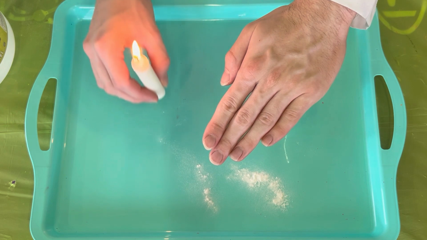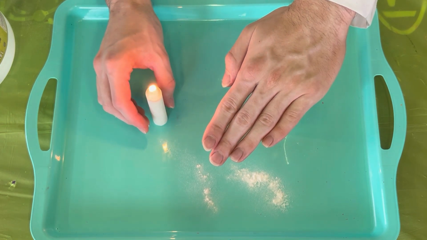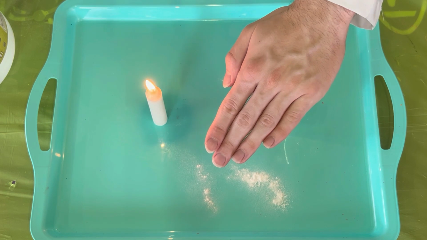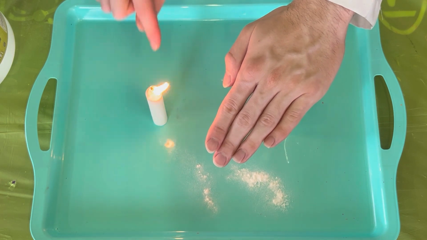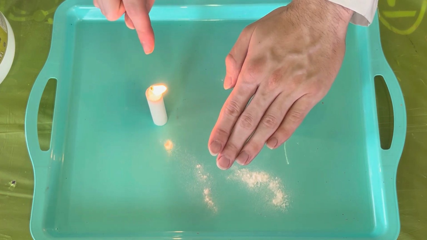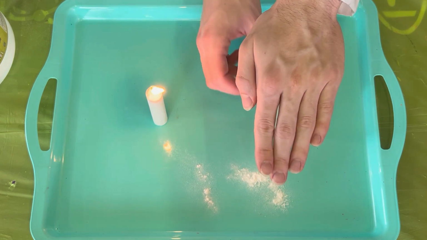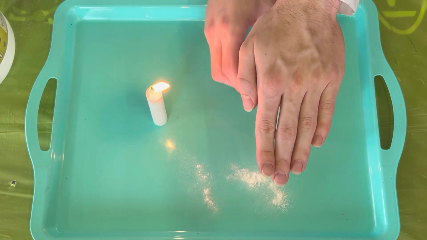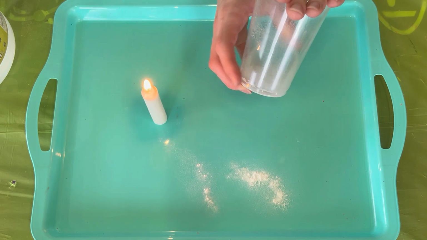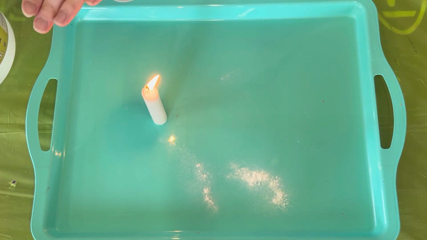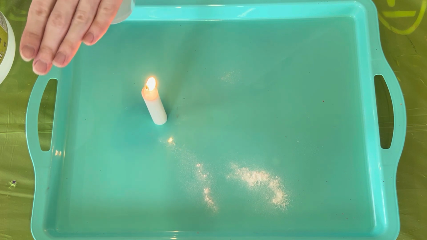I also have with me a lit candle that is on fire. Make sure that if you are ever around candles like this, you have an adult or parent to help you out, because these can be very dangerous. You need an adult to help you out. What I can do is, with all this CO2 that I have trapped inside my cup right now, I can actually pour just air onto my candle and put it out. Watch what happens.